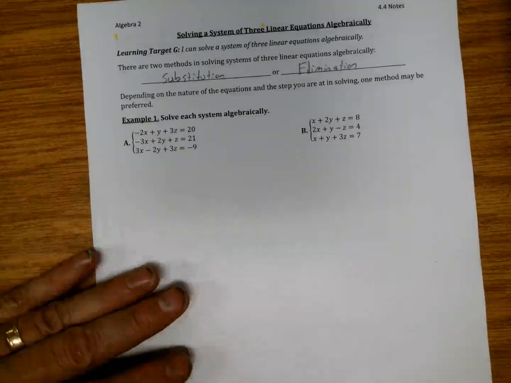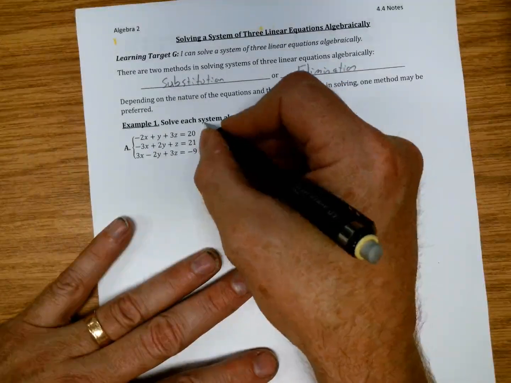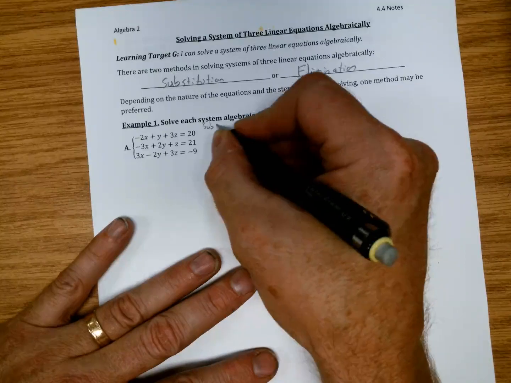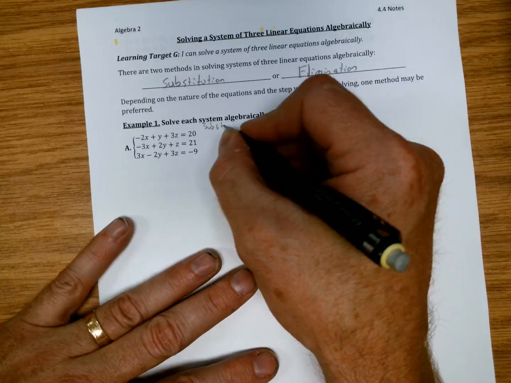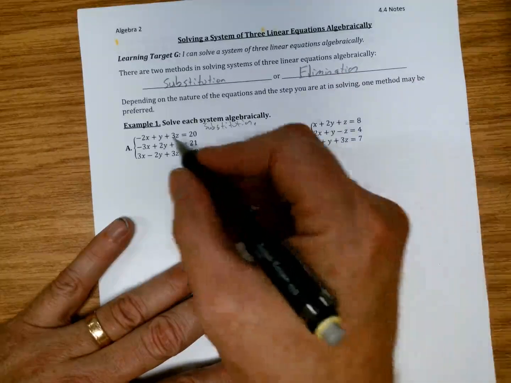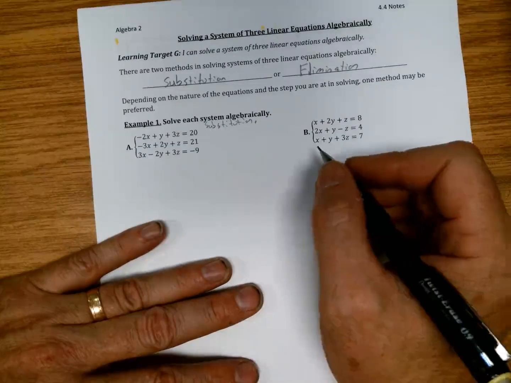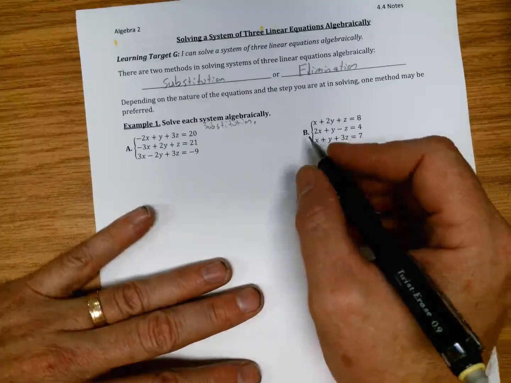I really don't like using substitution on these types of problems, but I'm going to show you one with substitution. So I'm going to solve this guy right here. We're looking at a problem that has x, y, and z. And these problems can be a little bit of a pain, and they're tough, and you've got to really keep track of things. All right.